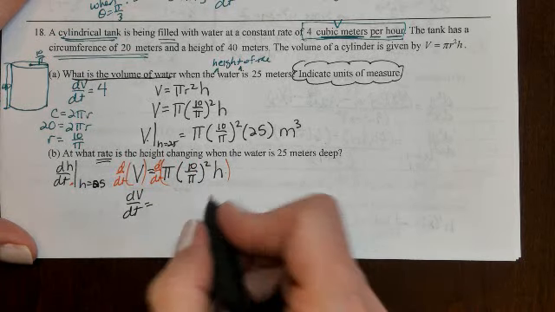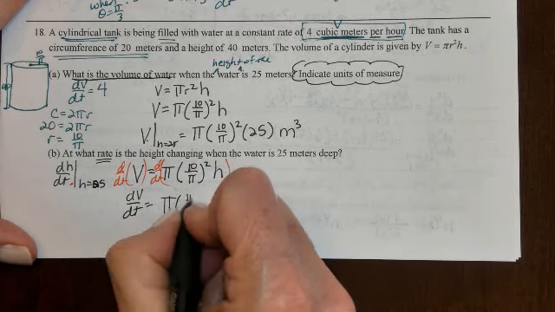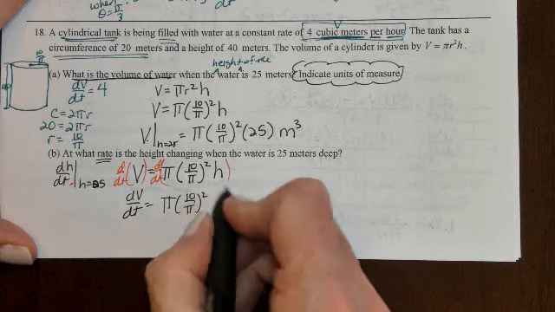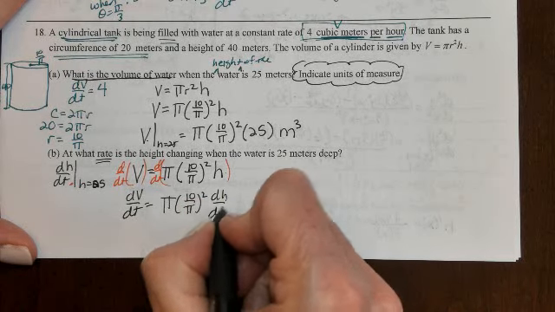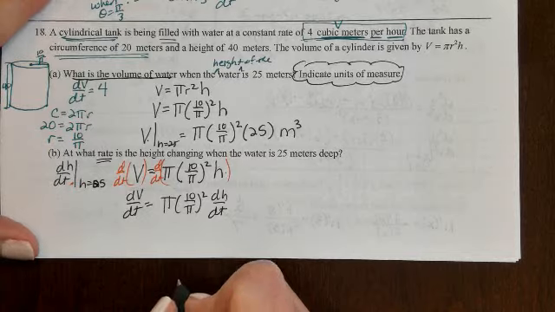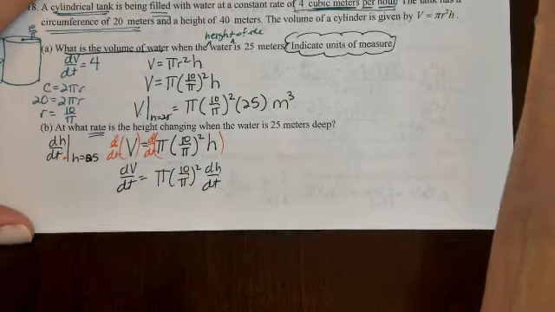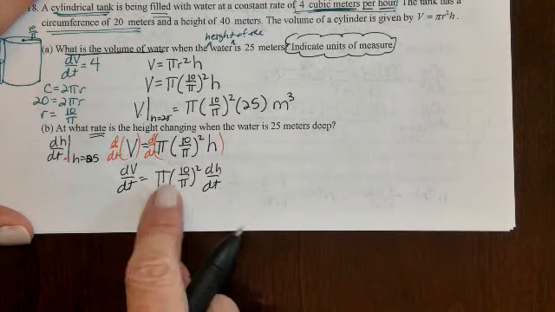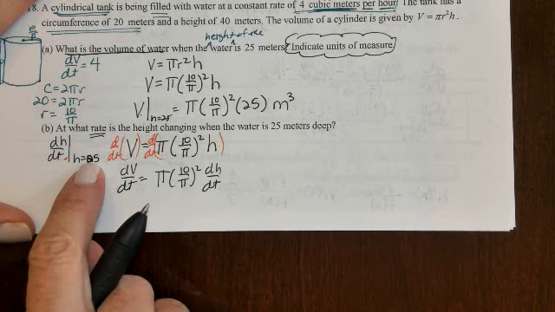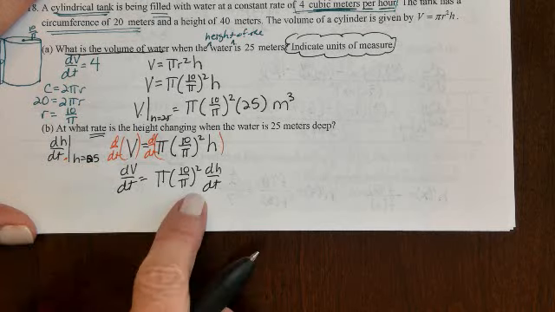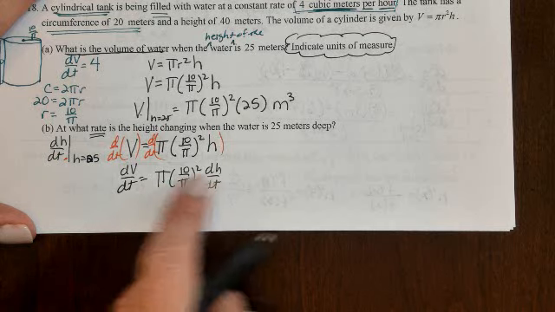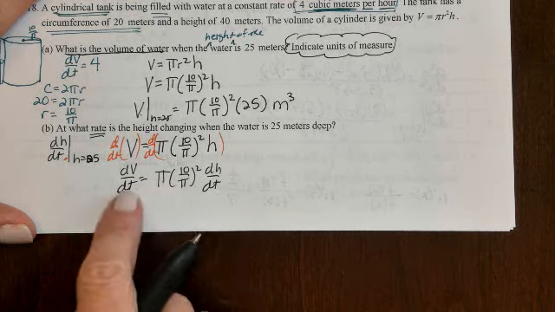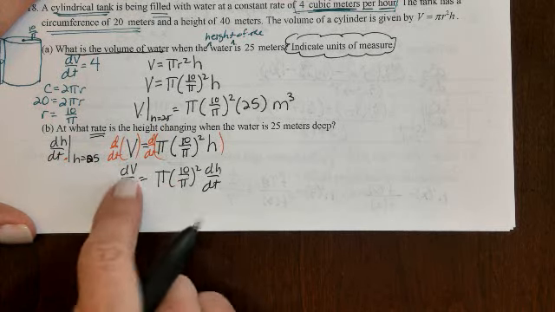So the derivative of that is just that number times 1 dH/dt. Implicit differentiation there. After you take the derivative, plug in your values. So we would plug in 25 for h, but there's no h to plug that in for. And I'm plugging in 4 for dV/dt.